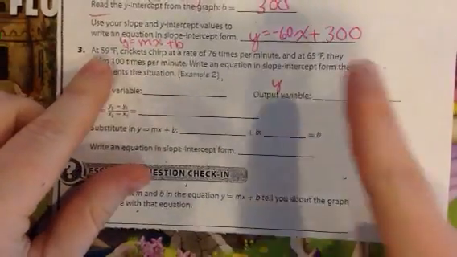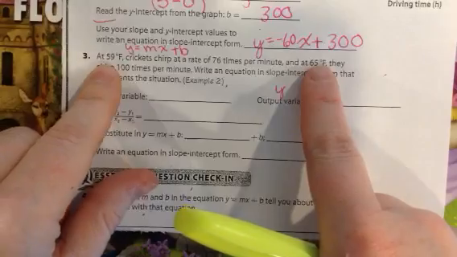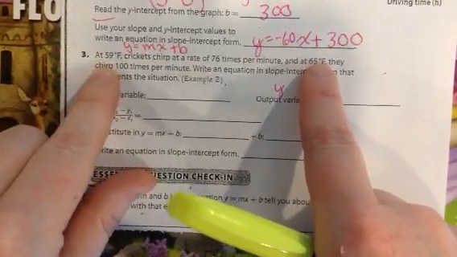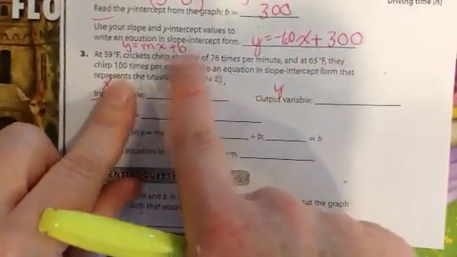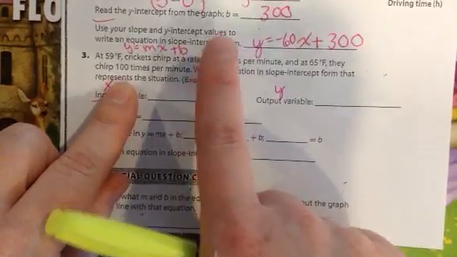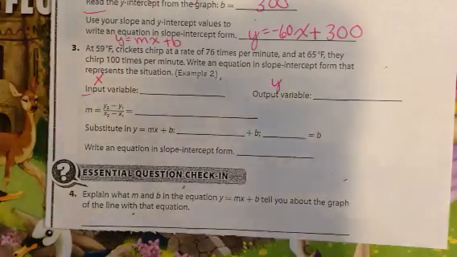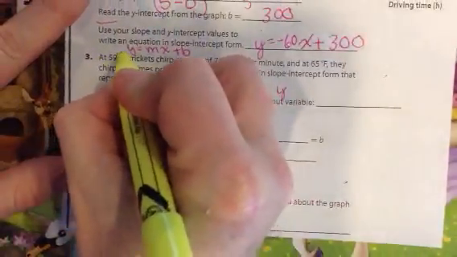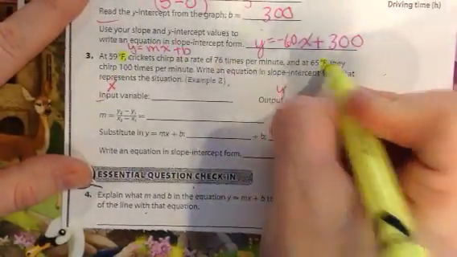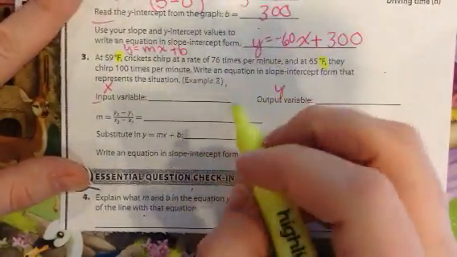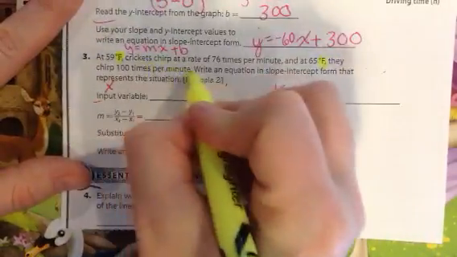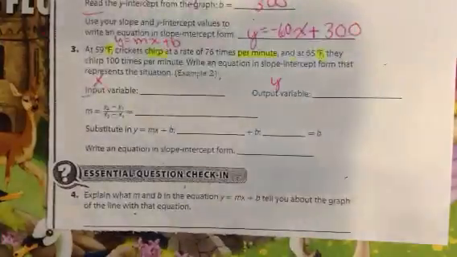Well, I saw that the temperature changed, so that's a variable. And I see that the rate that they are chirping changed from 76 to 100. So the two different things that are changing will be the variables. So I have the temperature, and I have how many times they're chirping per minute.